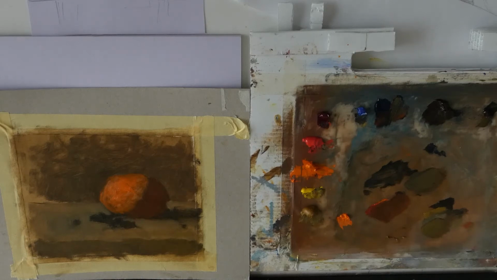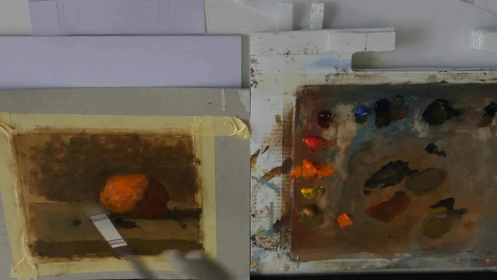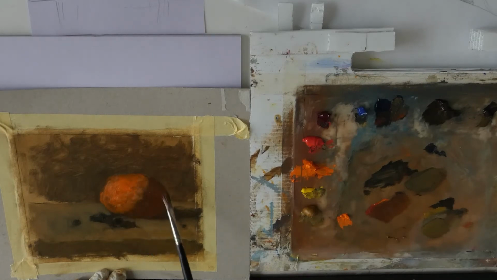I can now come in and start making it look three-dimensional, and start making the light move around my composition. So on my shadow side, I have a shadow side, core shadow, and a reflected light. So I'm going to put that reflected light in now.